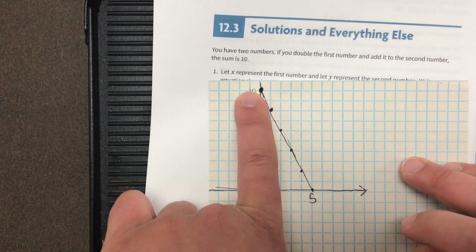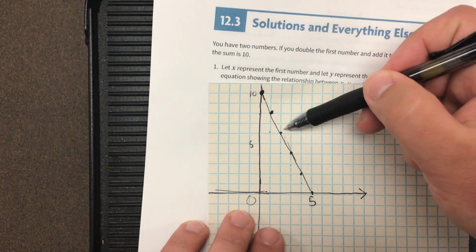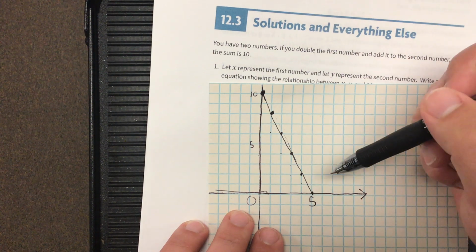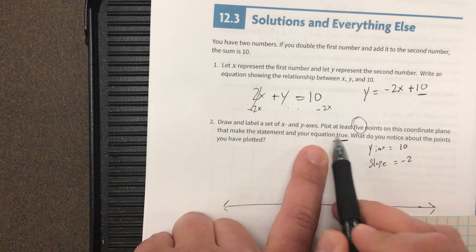So now, when I was going down 2 over 1, what did I do? You made a triangle. Where's the triangle? Oh, this is a triangle, right? There's eight points that do not make it. But what did it ask me to do, Jared?